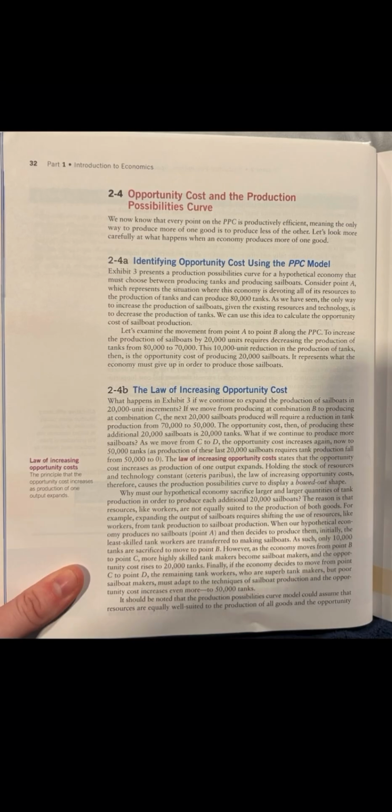2-4B, the law of increasing opportunity cost. What happens in Exhibit 3 if we continue to expand the production of sailboats in 20,000 unit increments? If we move from producing at combination B to producing at combination C, the next 20,000 sailboats produced will require a reduction in tank production from 70,000 to 50,000. The opportunity cost of producing these additional 20,000 sailboats is 20,000 tanks.